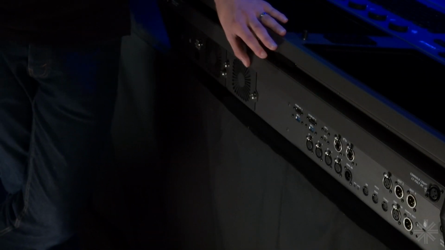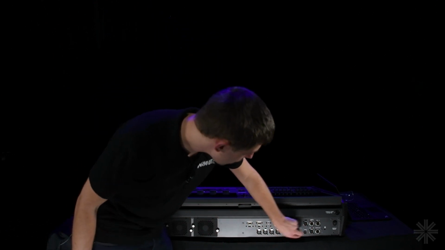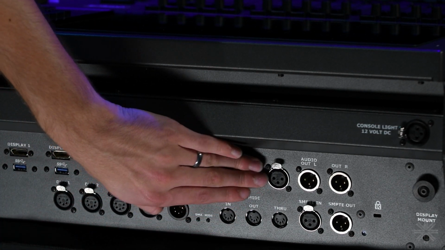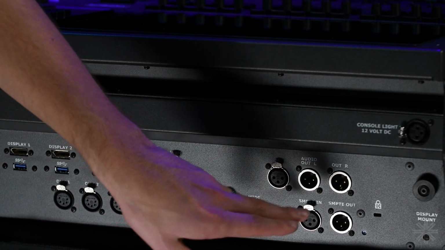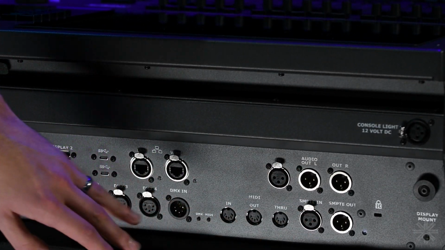So this is the rear of the Neo X15 console. We'll start over here on the right-hand side. Up the top here, we've got our audio section. So we've got an XLR for audio input, and as well as that, we've got a pair of balanced XLR outputs for audio left and right.